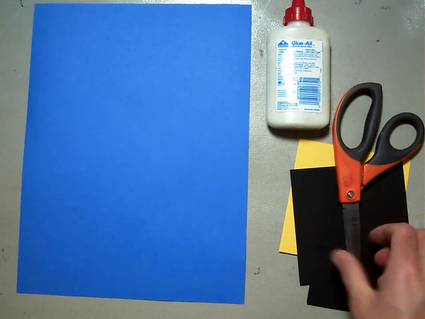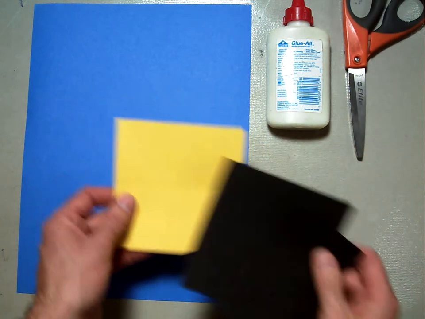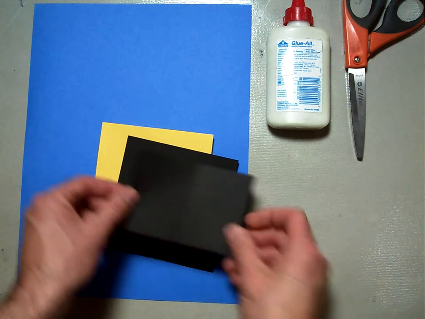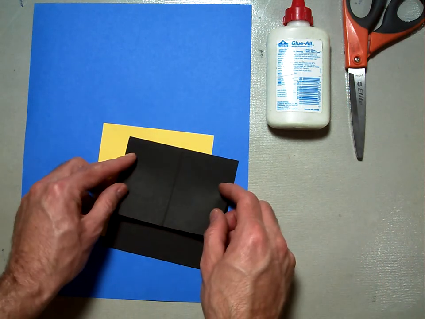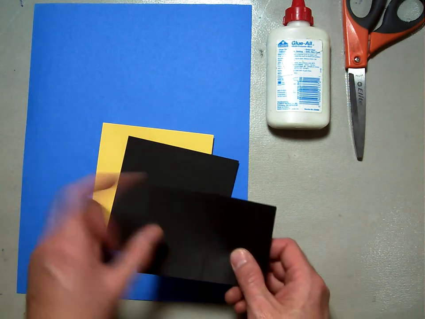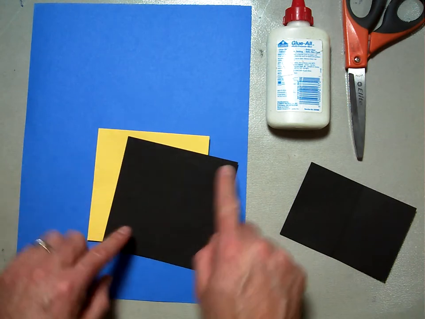Then you're going to need your glue and scissors, and you're going to need these three pieces of paper. One yellow square, one black square, and then there are going to be these ones that are a little off. They are 4.5 inches by 3 inches. Okay, so 4.5 inches by 3 inches. And these are 4.5 inch by 4.5 inch squares.